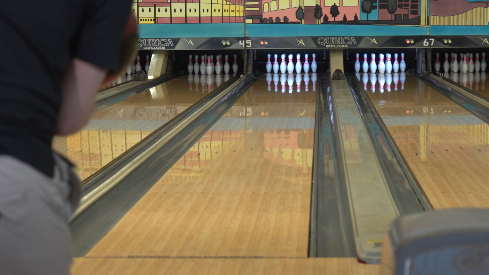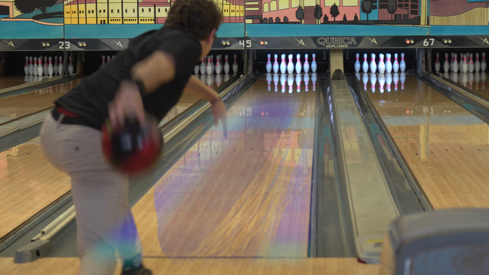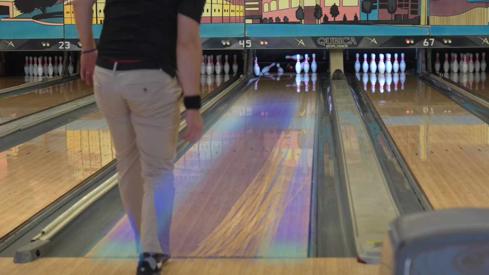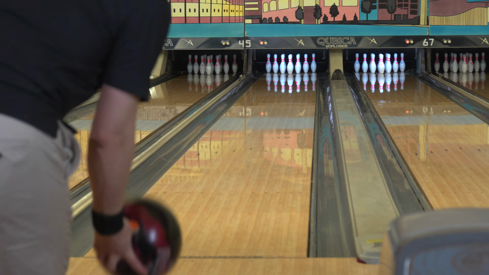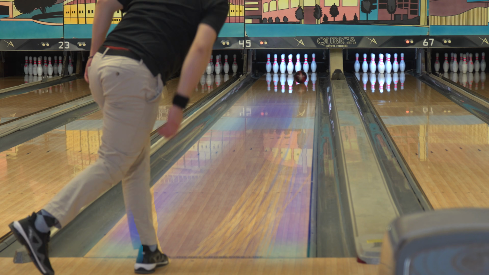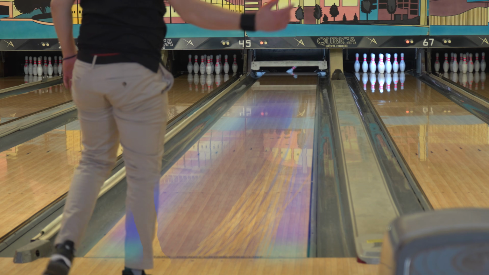Let's say your ball starts coming up high. You most likely want to move towards the middle part of the lane, because the middle part of the lane, on a typical house shot, is where the most oil is going to be. So you need to get closer to that oil so the ball recovers the original reaction that you had at the beginning.